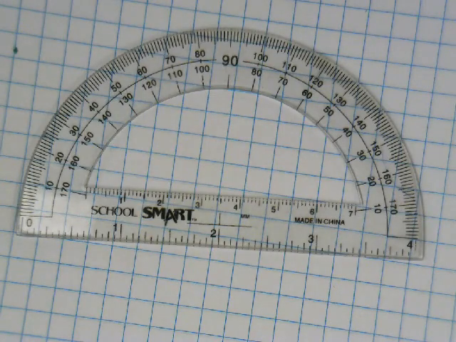Now, here's your 10, your 20, your 30. So sometimes we're going to use the outside numbers. So these out here are your outside numbers. And then what do you think I'm going to call these numbers? Inside. Your inside numbers. So these are your inside numbers and the outside numbers, okay?